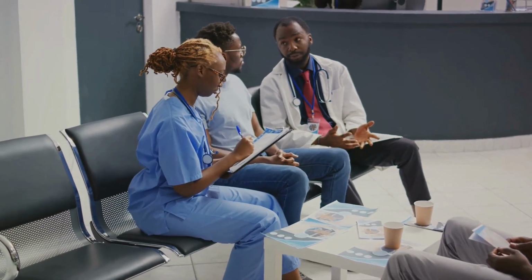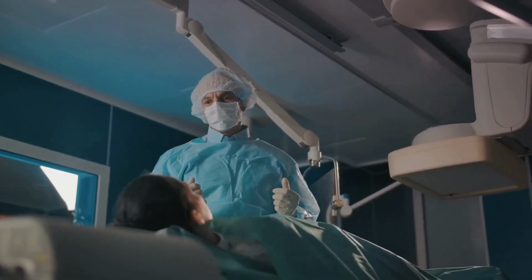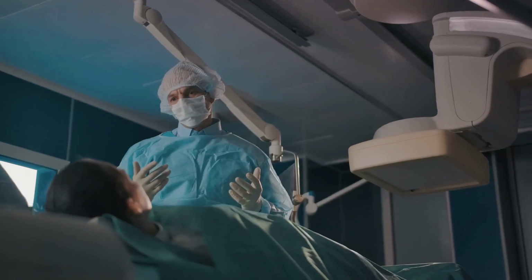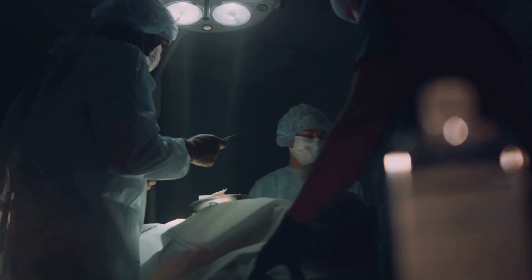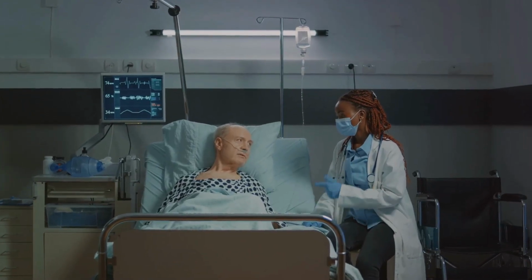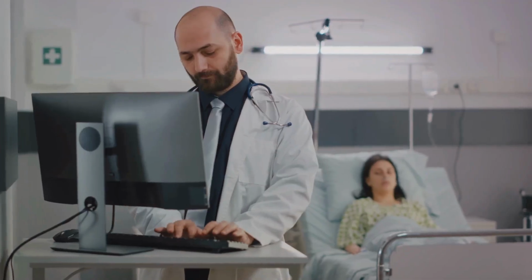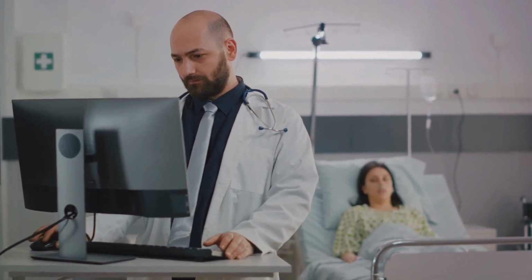When it comes to treatment, one size certainly does not fit all. Cancer treatment is highly personalized, tailored to the specific type and stage of the cancer, as well as the patient's overall health and genetic characteristics. Options range from surgery and radiation to chemotherapy, immunotherapy, and targeted therapies, each with its own set of benefits and risks that need to be weighed carefully.